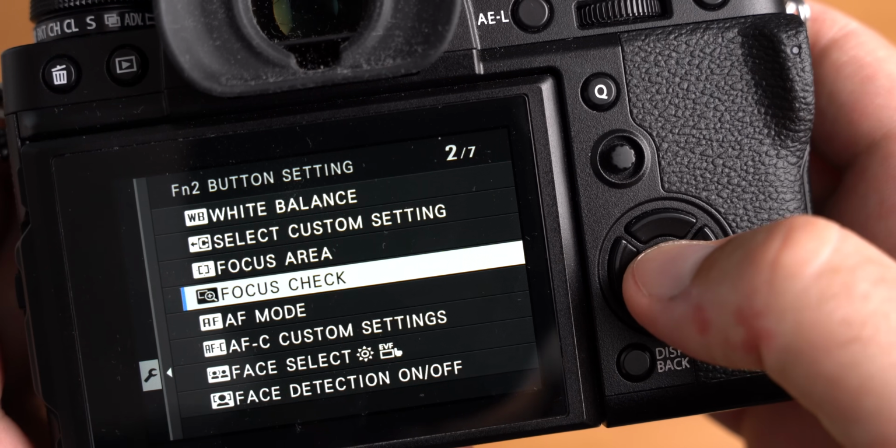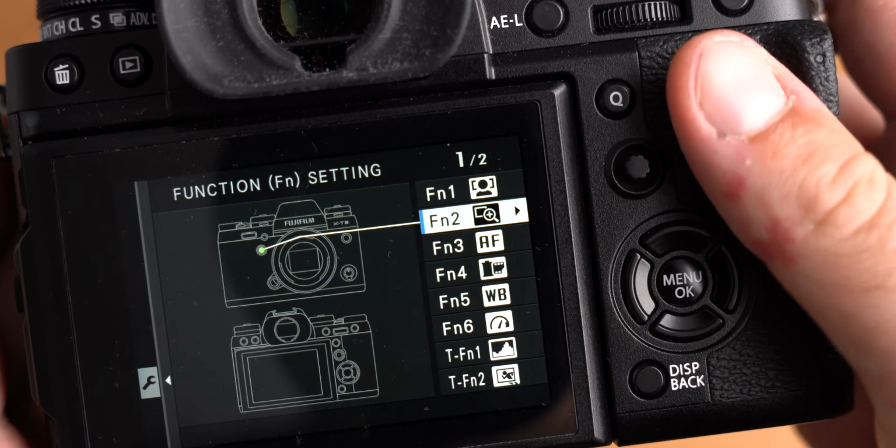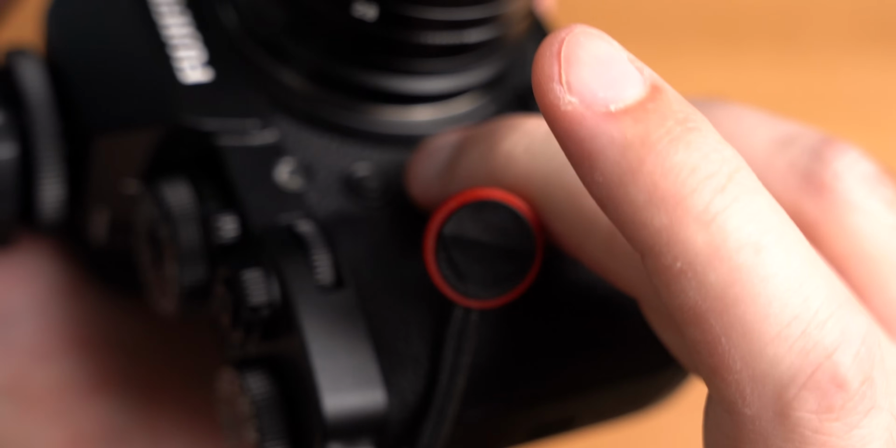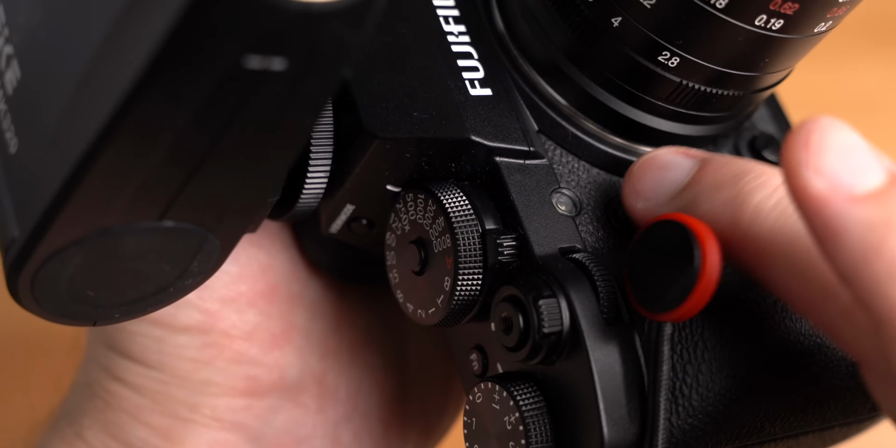On my Fujifilm camera I bind it to the button on the front so I can easily access it, and on Sony cameras I like to bind it to one of the buttons besides the shutter.